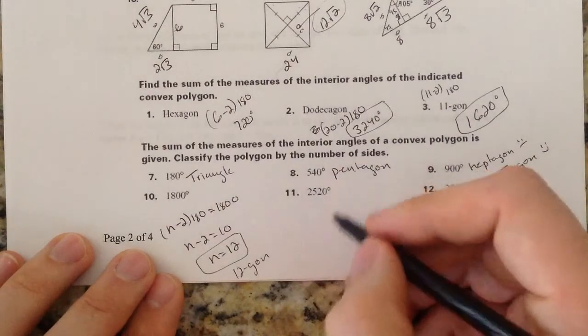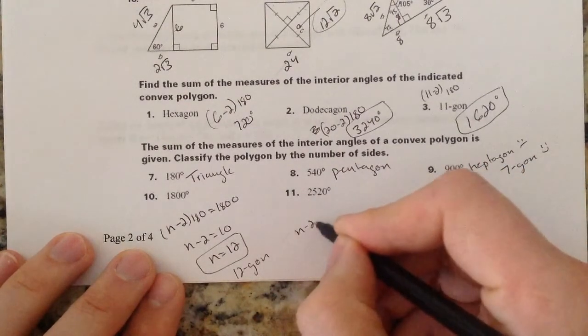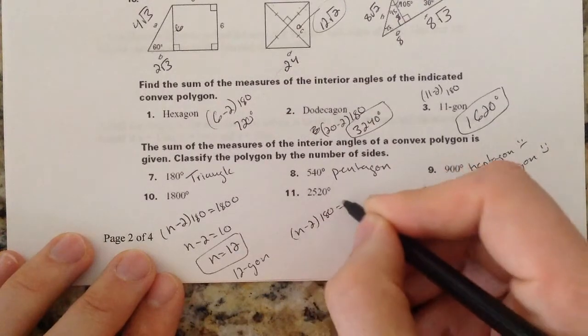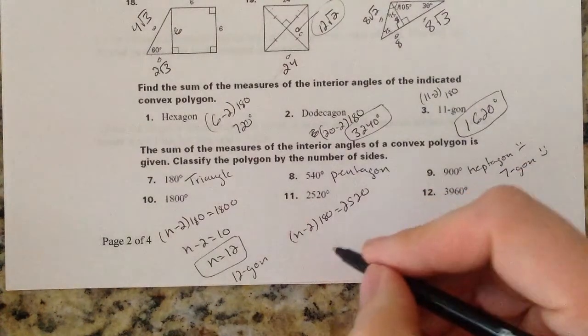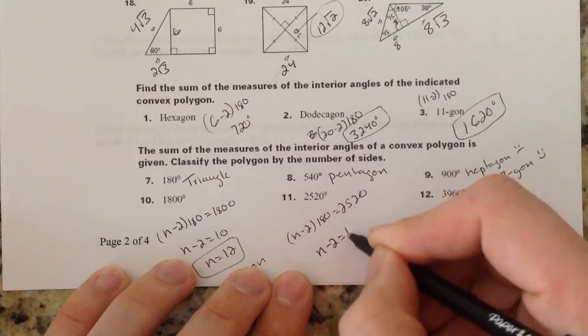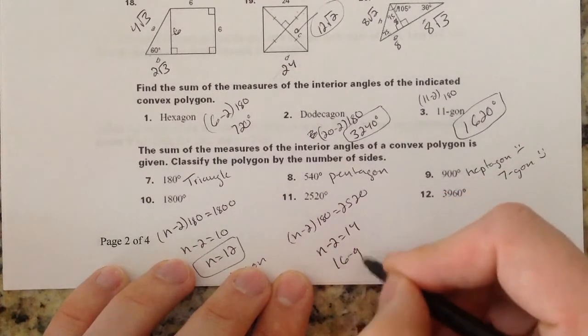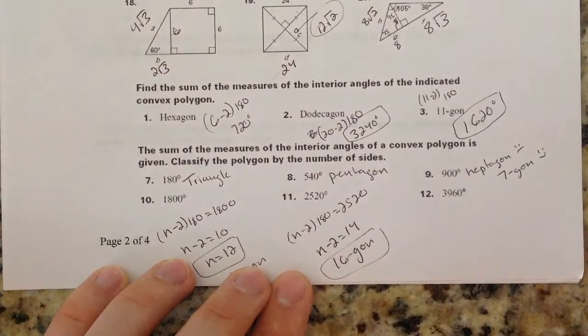This one right here is going to be n minus 2 times 180 is equal to 2520. So we'll take 2520, we'll divide it by 180. 2520 divided by 180, and we'll get 14. So n minus 2 is 14. You will have a 16-sided figure on this one.